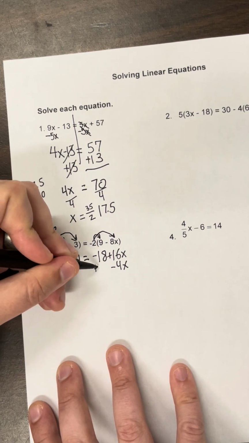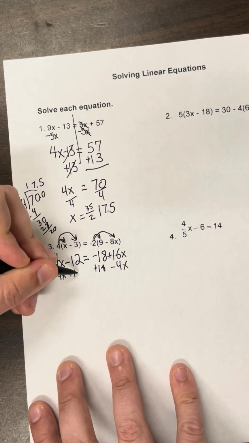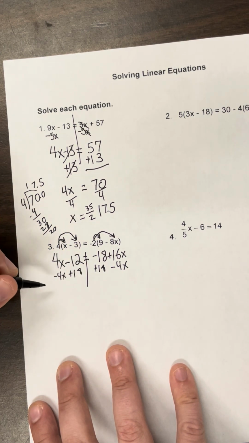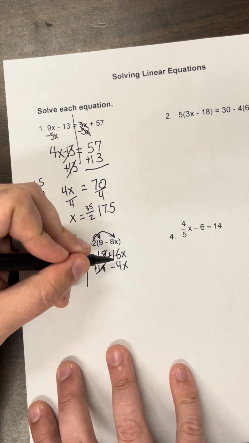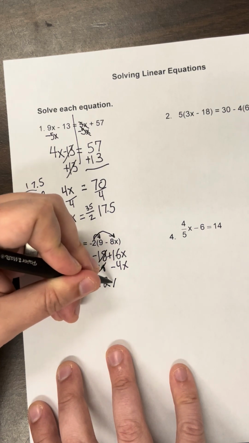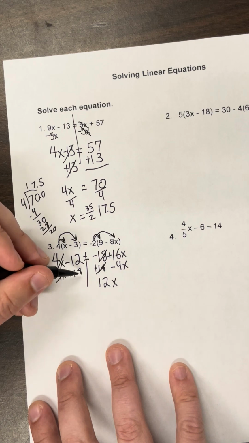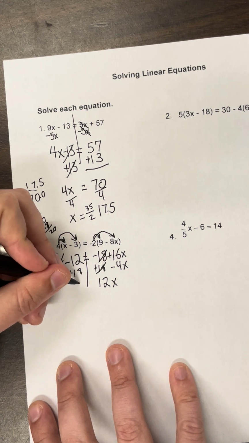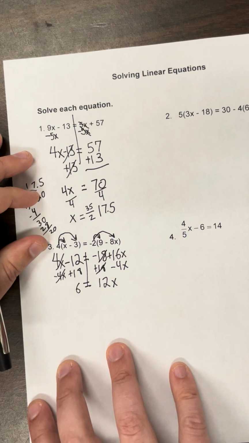And then I'll add 18 to both sides. Cancel those out. 16 minus 4 gives me 12x. And then 18 minus 12 gives me 6. So I know that 12x equals 6.